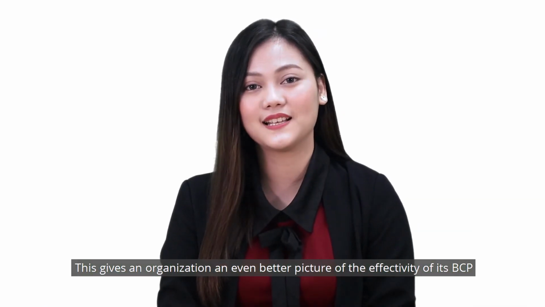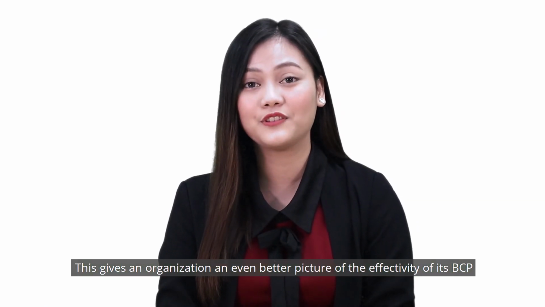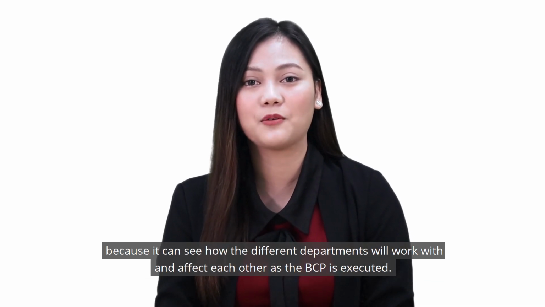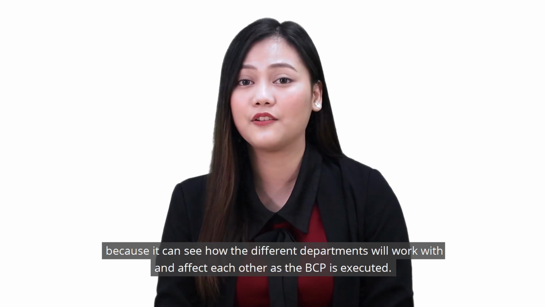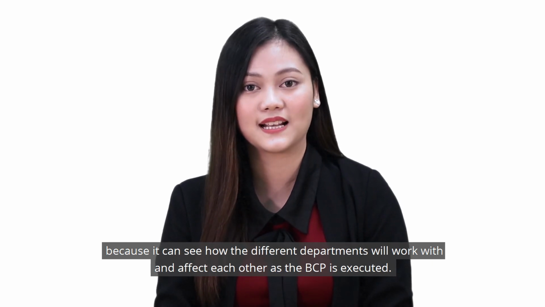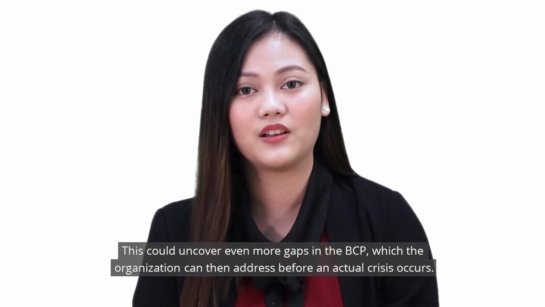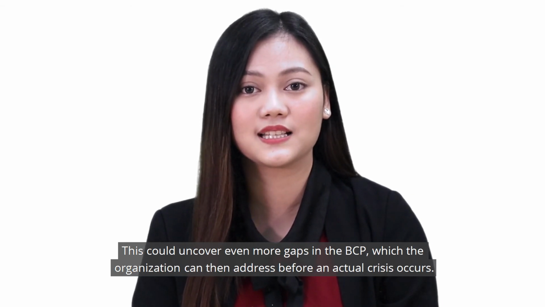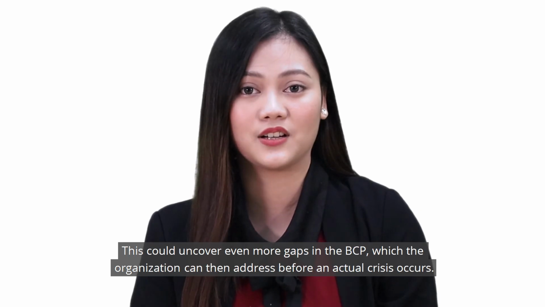This gives an organization an even better picture of the effectivity of its BCP because it can see how the different departments will work with and affect each other as the BCP is executed. This could uncover even more gaps in the BCP, which the organization can then address before an actual crisis occurs.